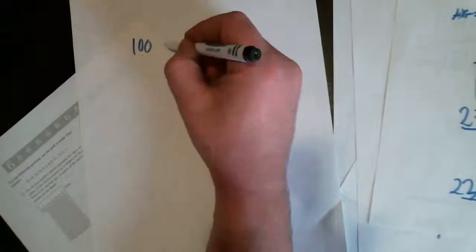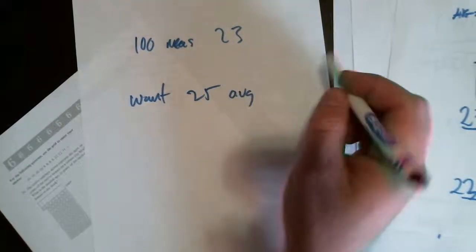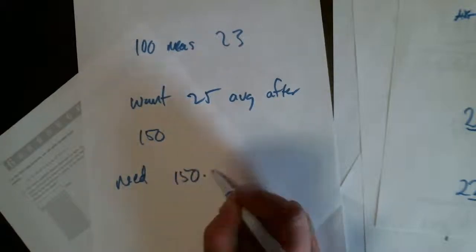Thinking about it that way, I want to average 25 on my measurements. You had 100 measurements with an average of 23, and we want 25 to be our average after 150. So for our total, we need 150 times 25.